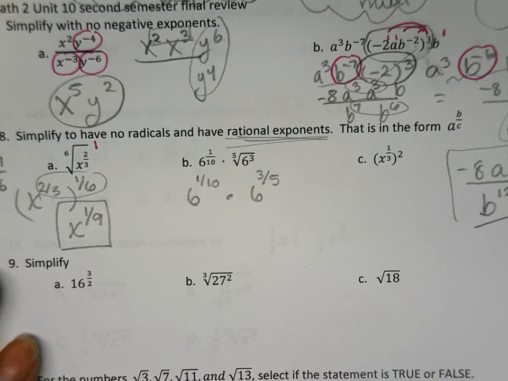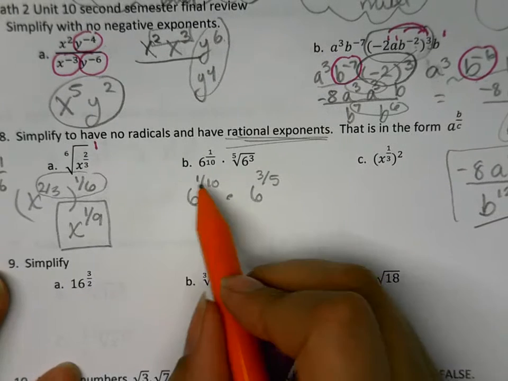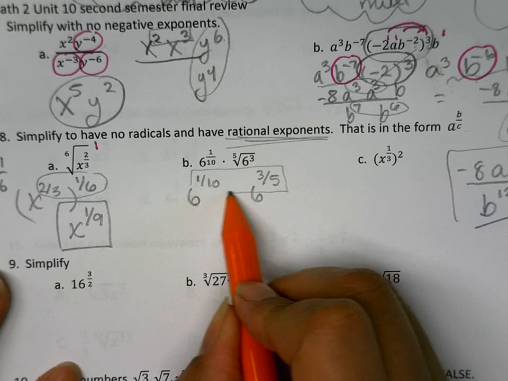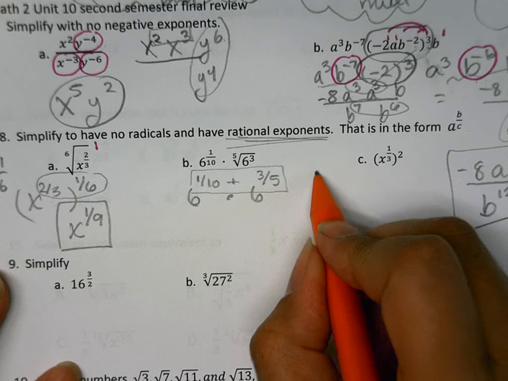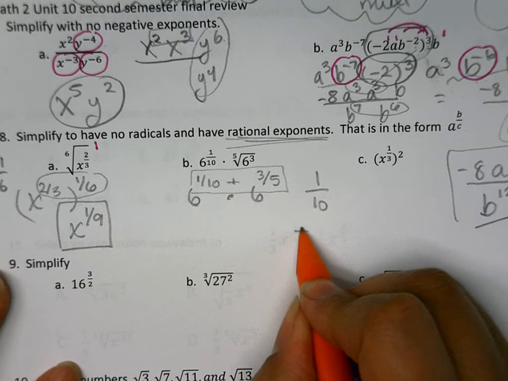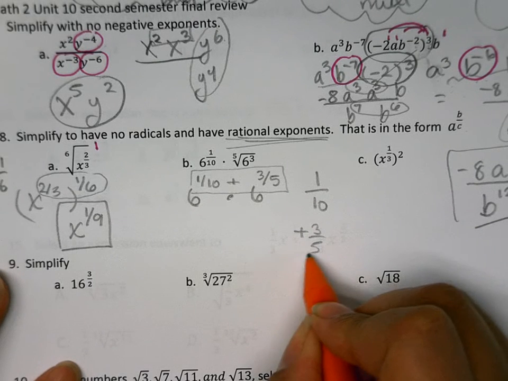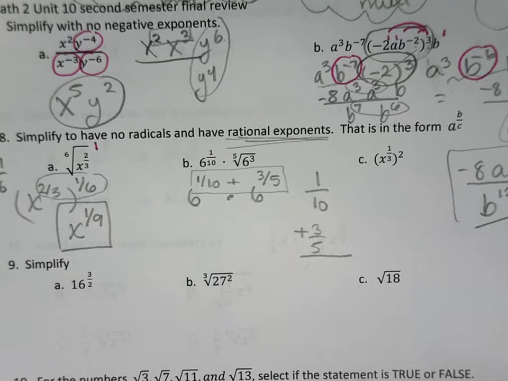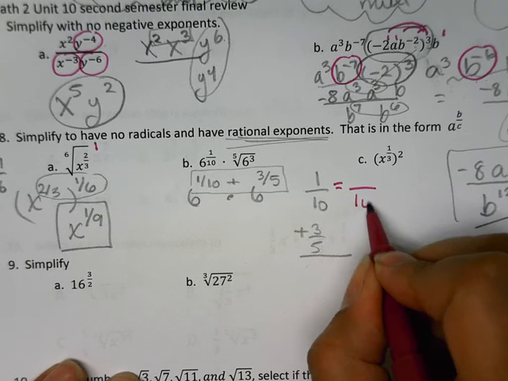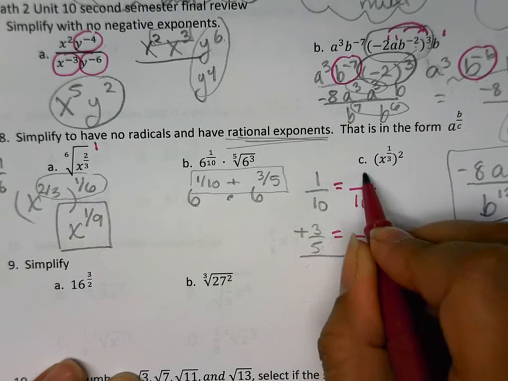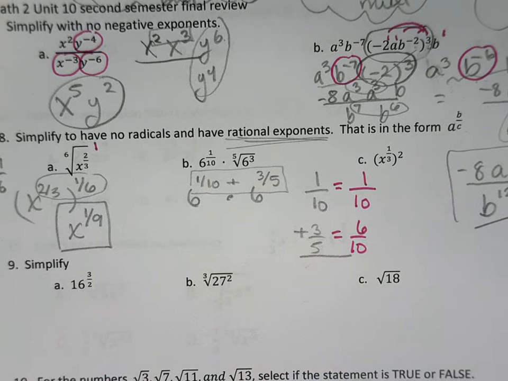Yes, and when multiplying like bases, what do we do with the exponents? Add. Now that I'm adding, will I need a common denominator? Yes. So do the common denominator or plug it in your calculator. Totally up to you. Whichever method you choose. And then add them together.